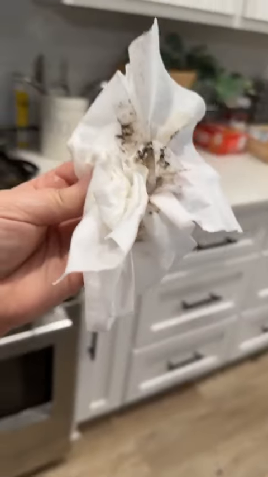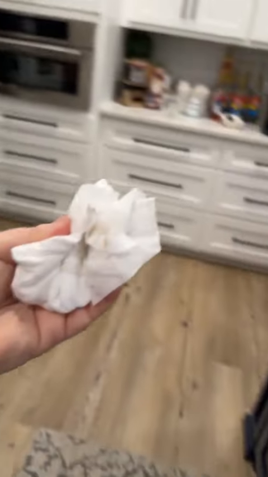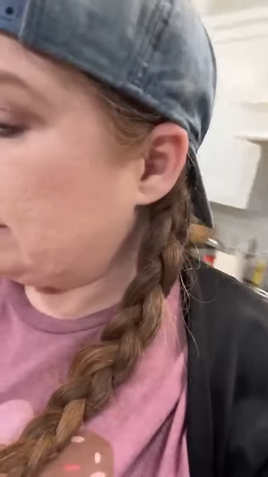Look at that. Oh, it's time for a deep clean. At least the bug guts are gone. That's a bonus. Holy cow.